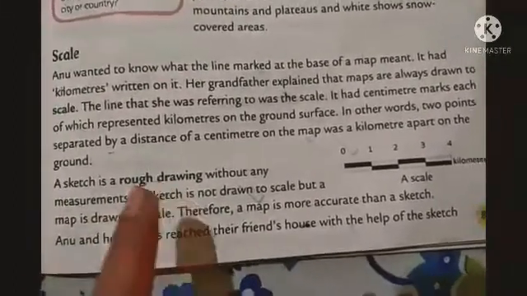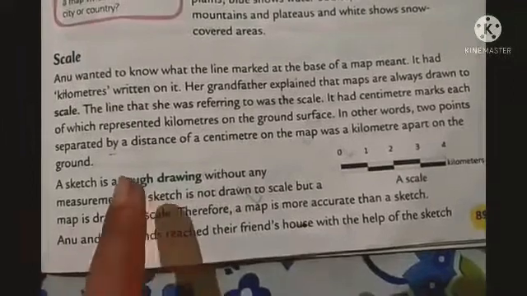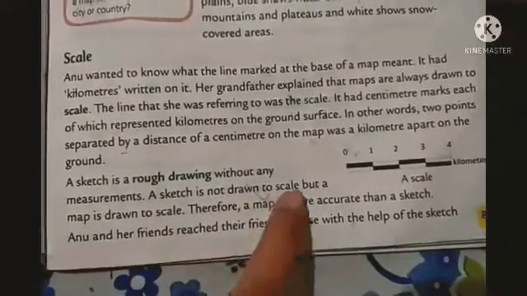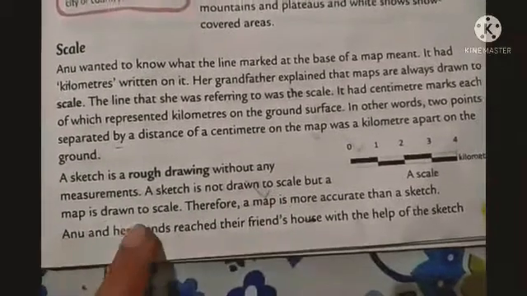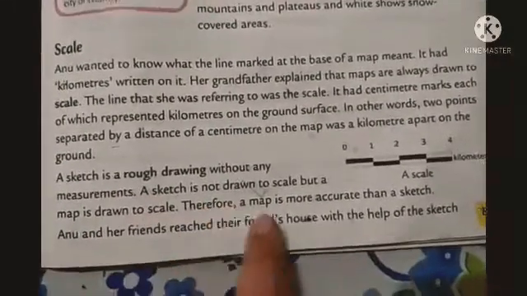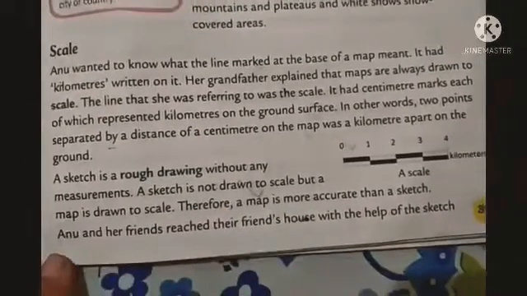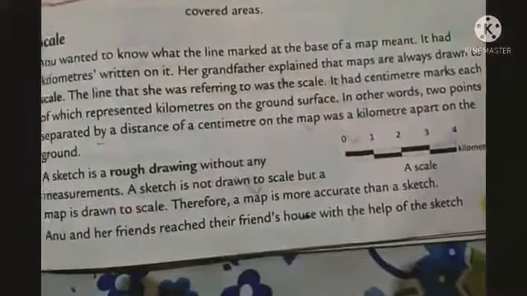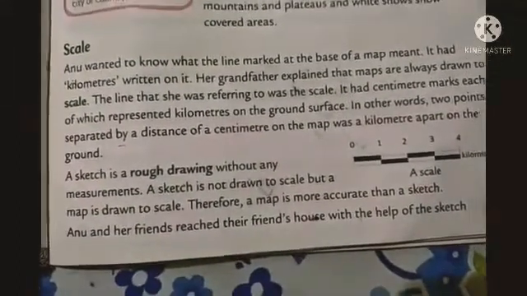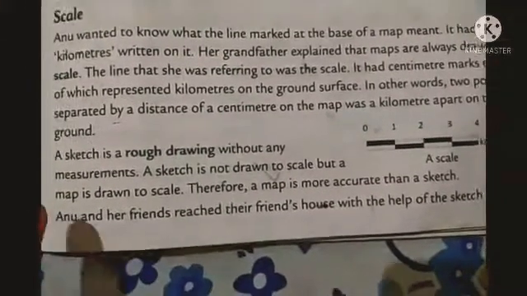Now here it is also said that a sketch is a rough drawing. Already we discussed about it, because it does not use any measurement. A sketch is not drawn to scale, but a map is drawn to scale. So this is the difference between sketch and map. Therefore a map is more accurate than a sketch, right? Because maps are drawn to scale, and that one is using all exact measurements. So obviously that one will be accurate.